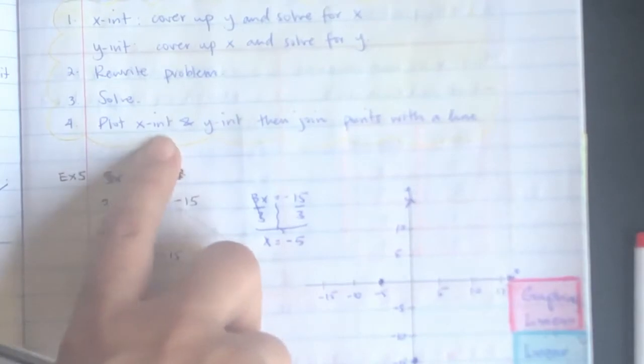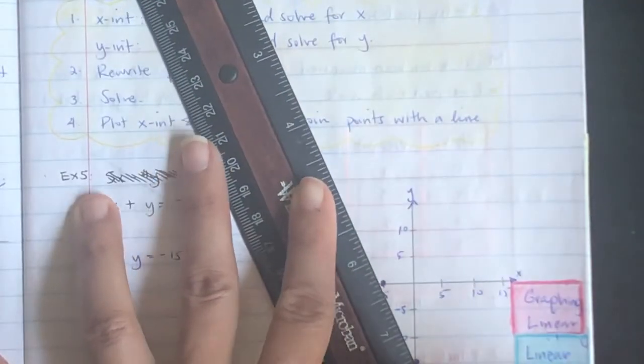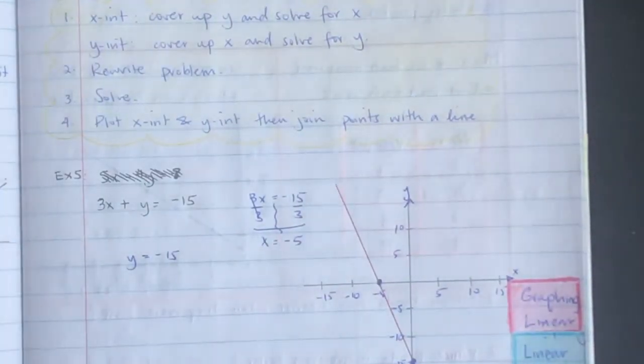Then you plot the x and y intercept. Then you join the points with a line. So those 2 points. And just like that, you've graphed it.